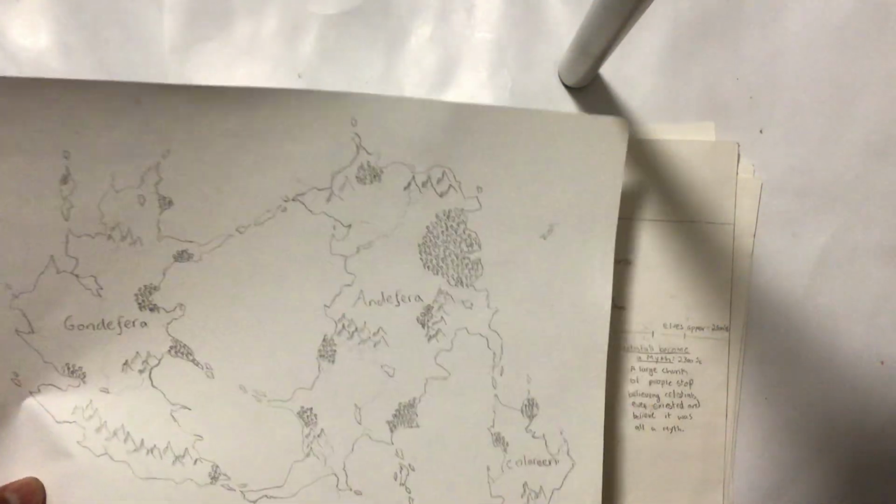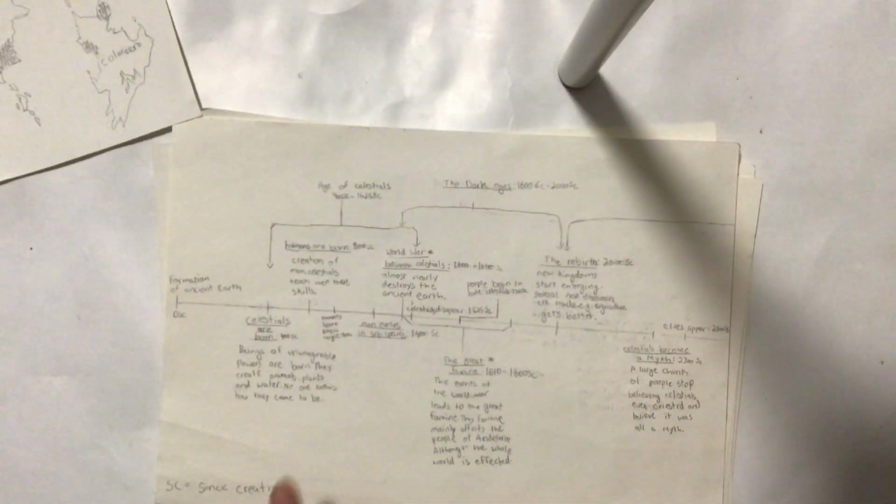I haven't decided who or what, anything like that. But yeah, the Great Famine. The events of the World War leads to the Great Famine. This famine mainly affects the people in Andefra. All through the whole world is affected.